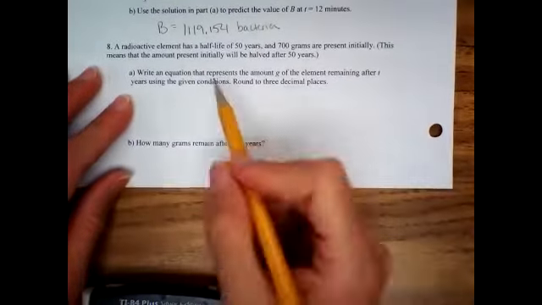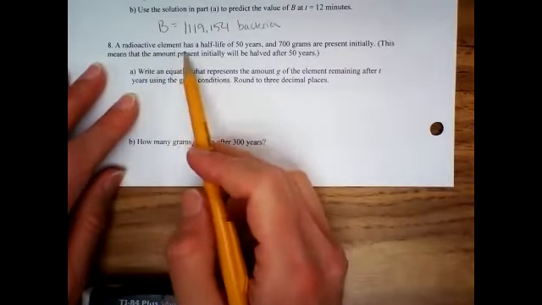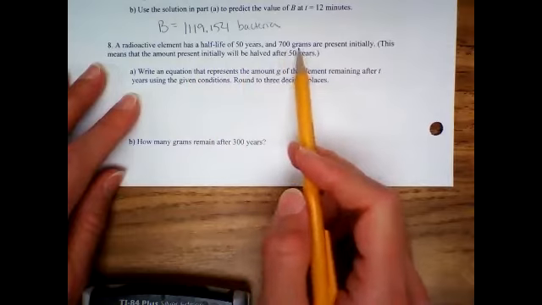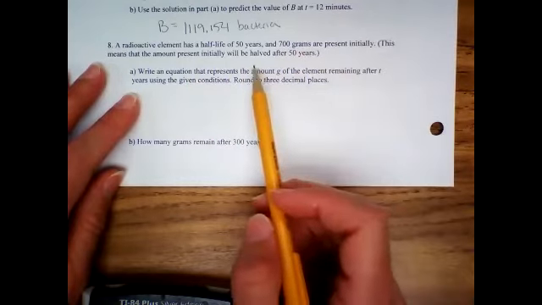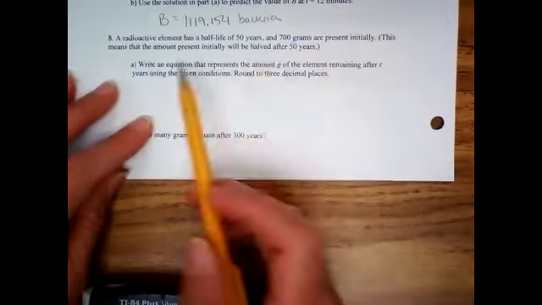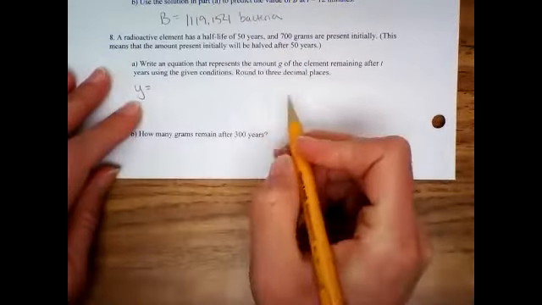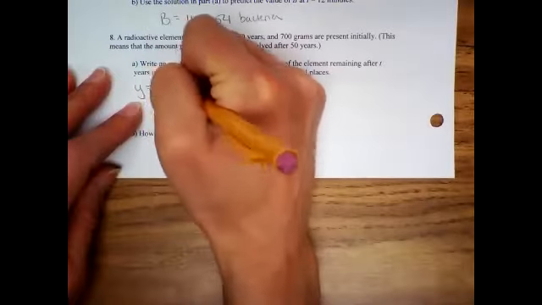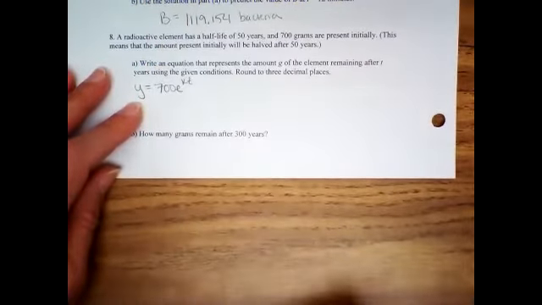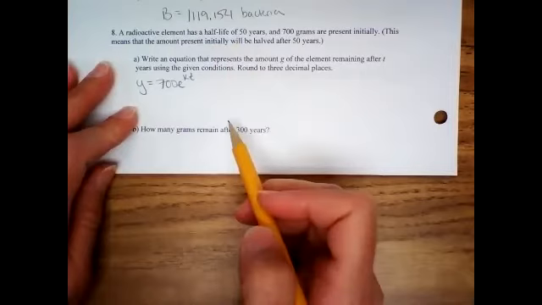All right, and then basically we're just going to practice that again. A radioactive element has a half-life of 50 years, 700 grams present initially. And then I go ahead and tell you what half-life means. So write an equation that represents the amount. We're going to have y equals 700 e to the kt. And we have a half-life of 50 years.